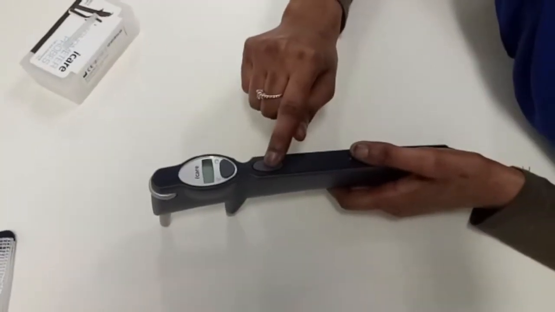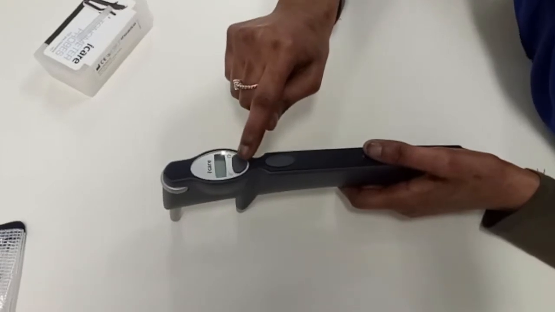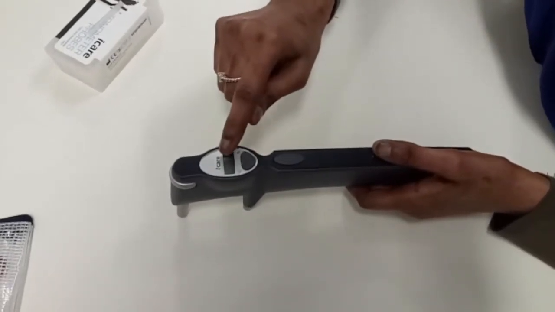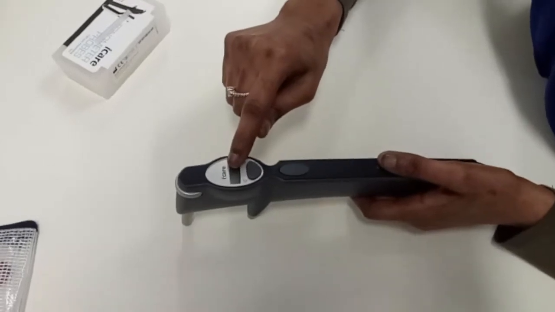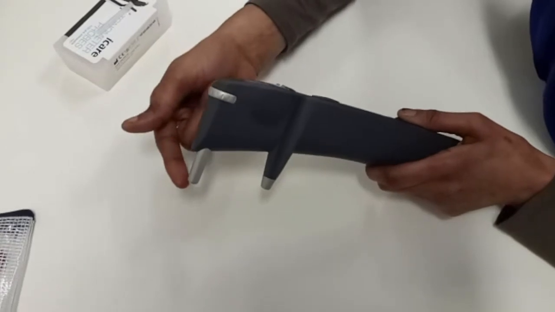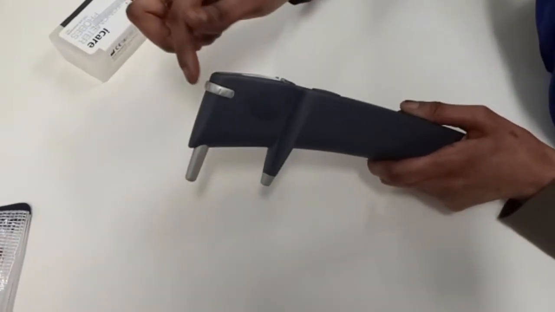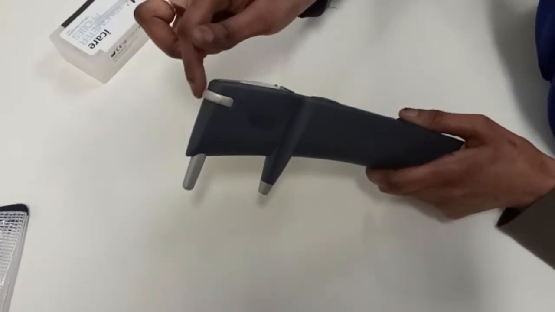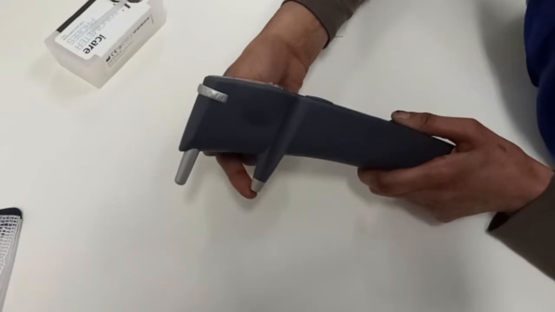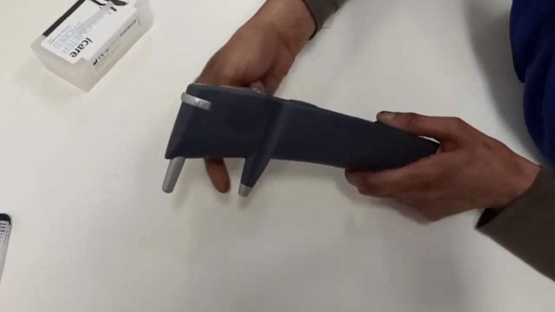The orthoptist here is demonstrating the measurement button, which is also used to turn on the tonometer. Second is the selector button. Third is the display area. This is the forehead support, and this is the adjustment wheel, which is used to adjust the forehead support so the tip of the probe is placed at 90 degrees to the front of the eye. That is where the probe is inserted.